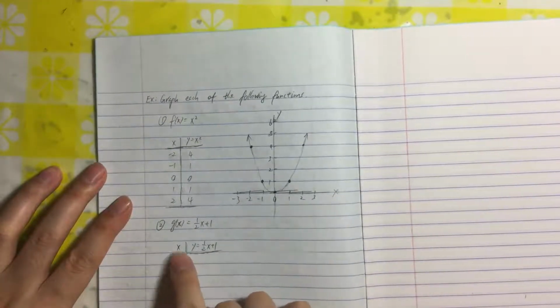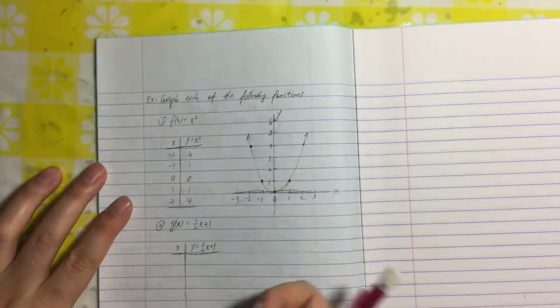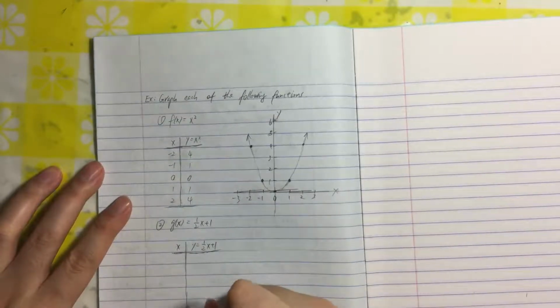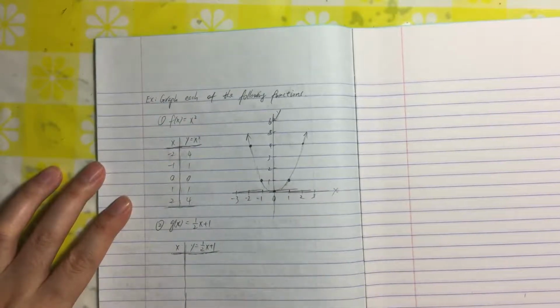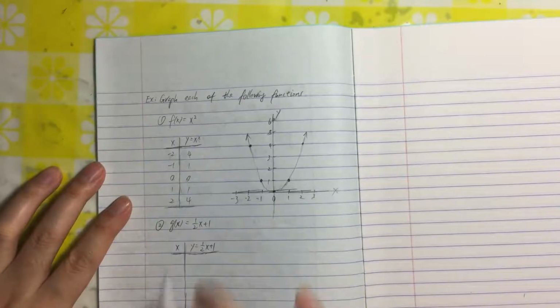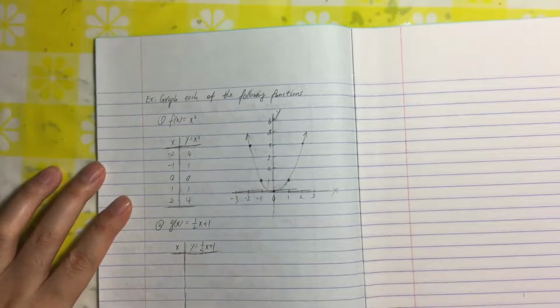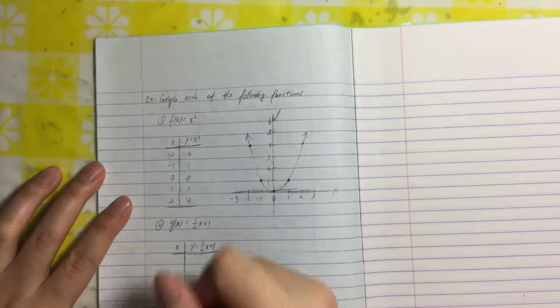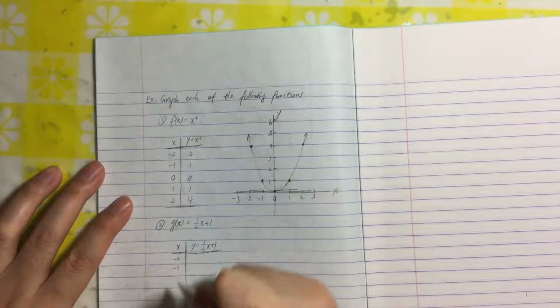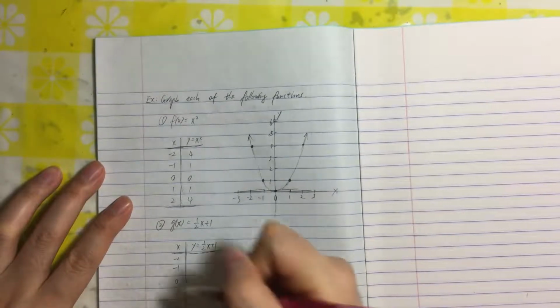We pick some values here for x. Here we can pick some positive and negative values for x. When we try to graph a function, we can only pick values for x. We cannot pick values for y. If we pick values for y, it will be very complicated. So when we graph a function by plotting points, we only pick values for x. In general, we pick -2, -1, 0, 1, and 2.